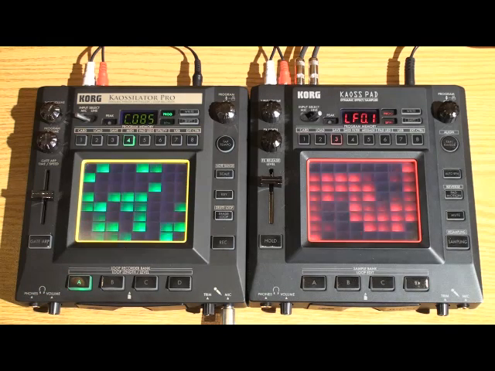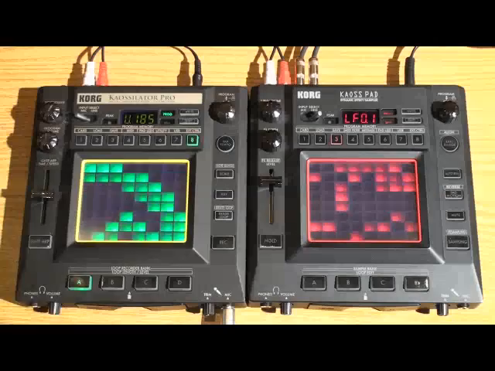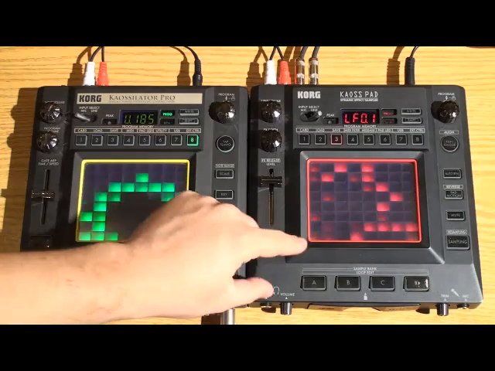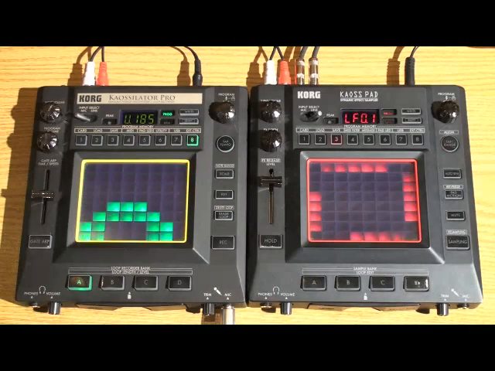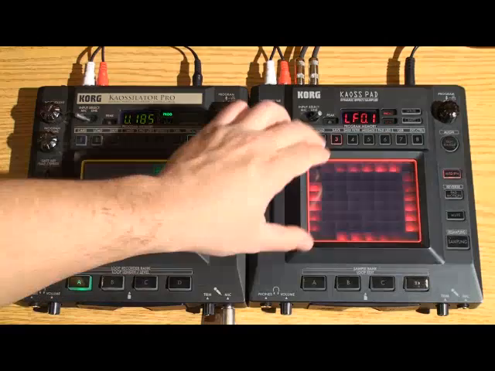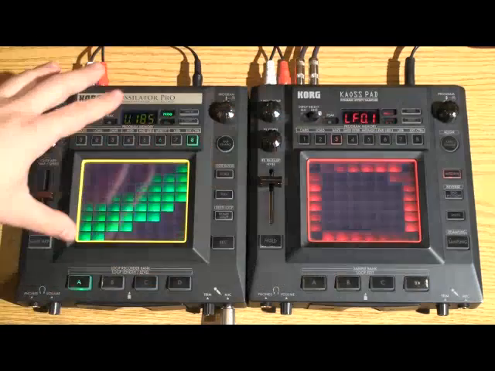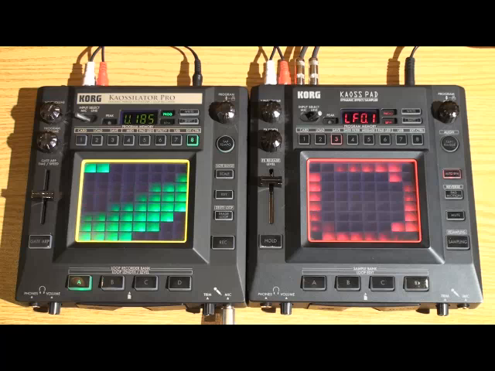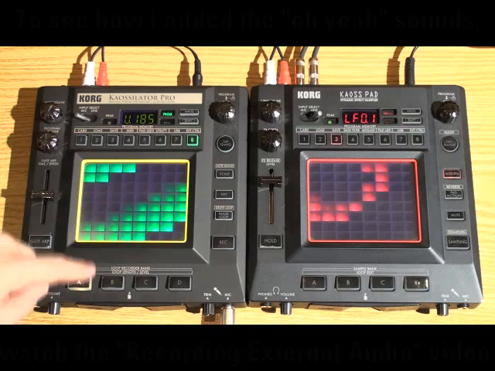So you can build loops very, very quickly. Now, let's take that loop here and record it into the KP3. The first thing I'm going to do is turn on the auto BPM function. That allows the KP3 to automatically detect incoming tempo from an audio signal. So I'll let the loop play for a few seconds.